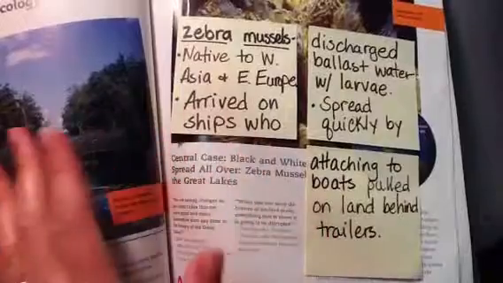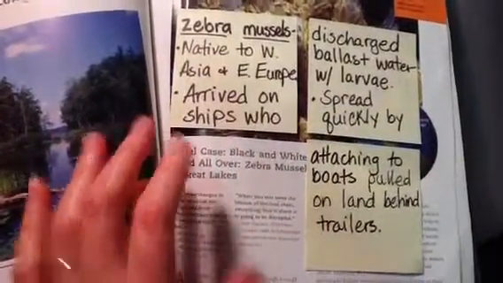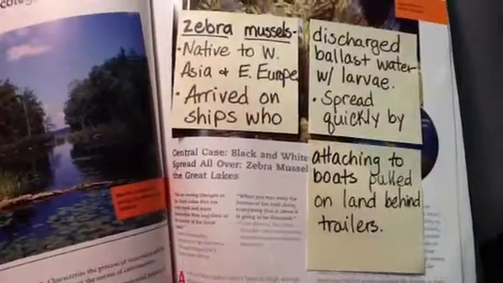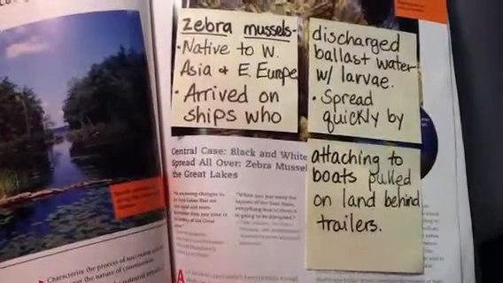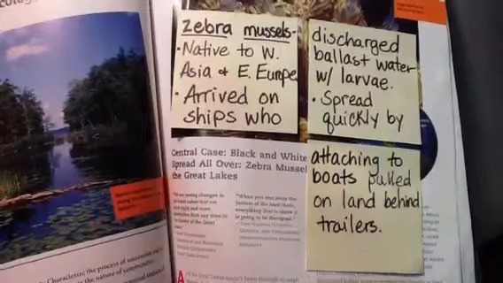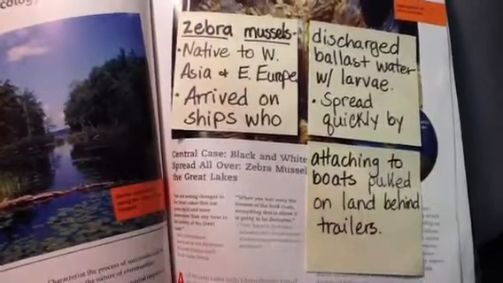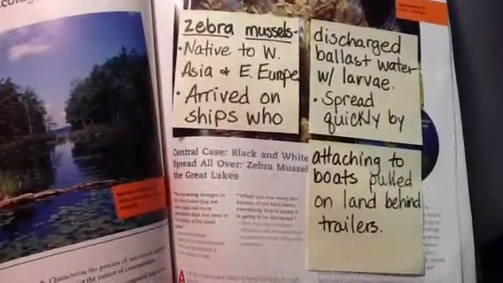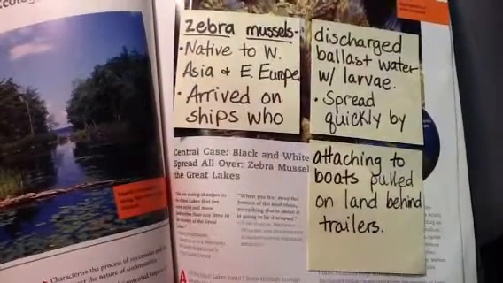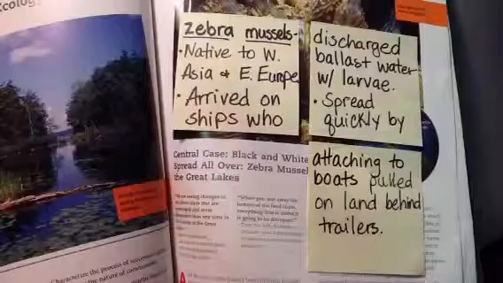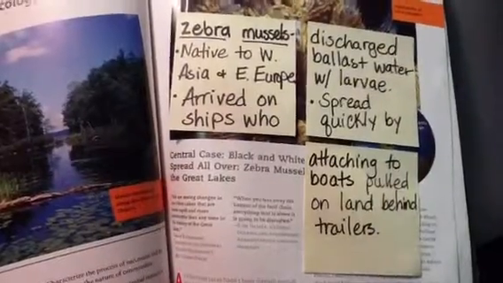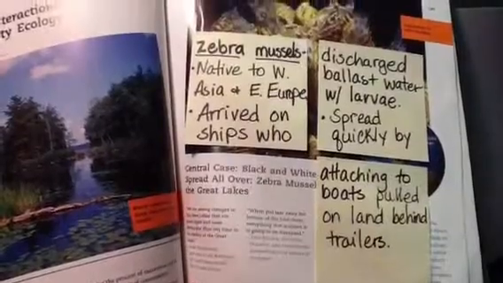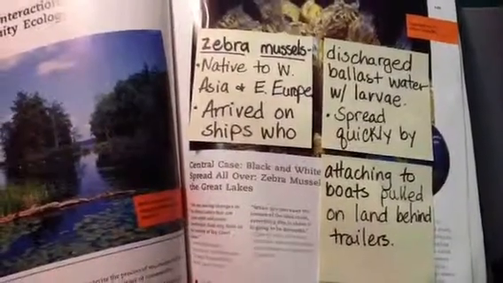has spread quickly all over the United States because, let's say you have a water ski boat, and you go water ski in a particular lake that has zebra mussels, and you leave some of the water inside your boat, and that water may have larvae. And then you take the boat on land on a trailer and you go to a different lake, and you have now spread the larvae to the next lake.